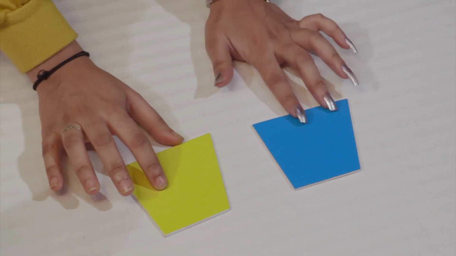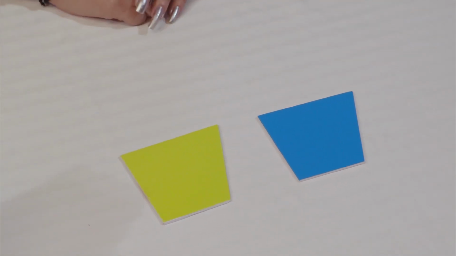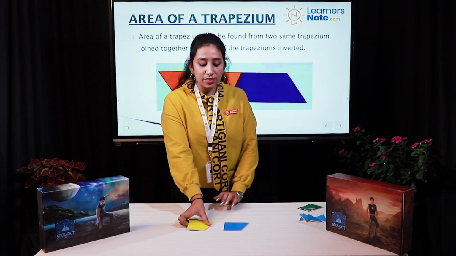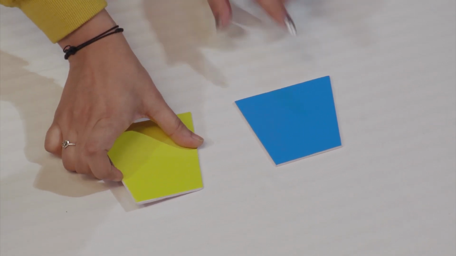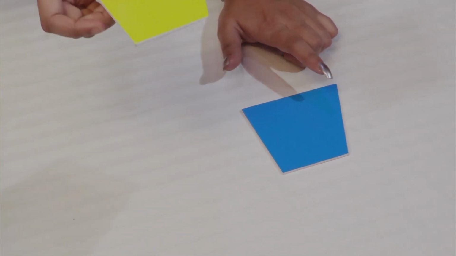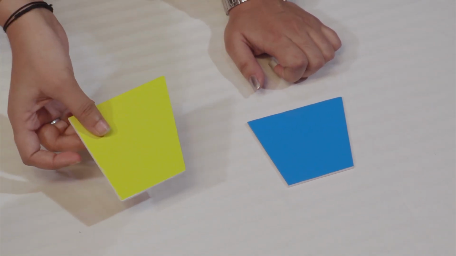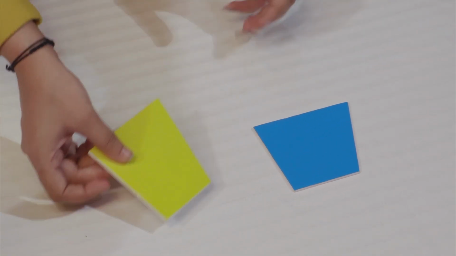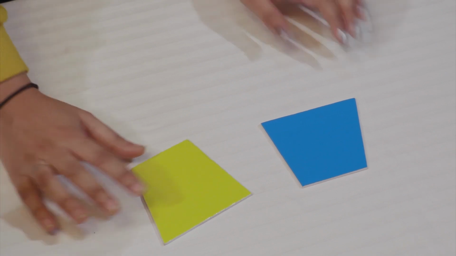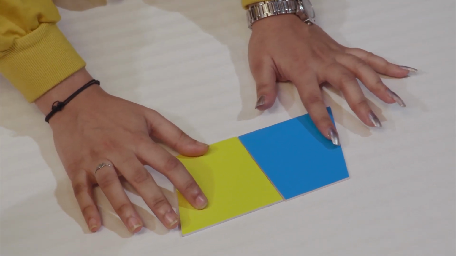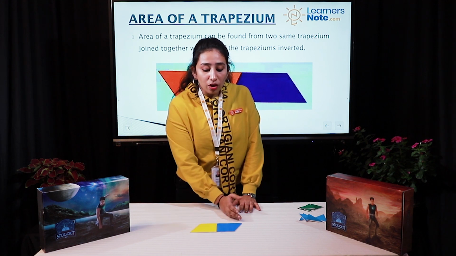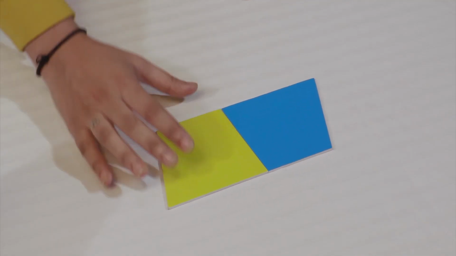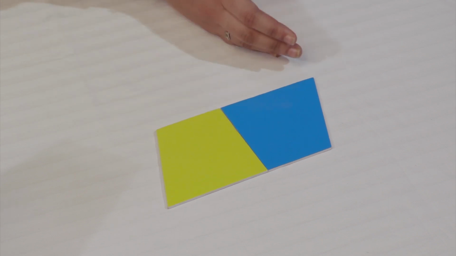Now you might have wondered why I took 2 trapeziums, right? I can show you. The second same trapezium, I'm going to invert it. What do I mean by invert? I'm just going to invert it like this, and join them together like this. So what is the shape that we got right now? It is nothing but a parallelogram, right? See how interesting it is that using 2 trapeziums, we formed a parallelogram.